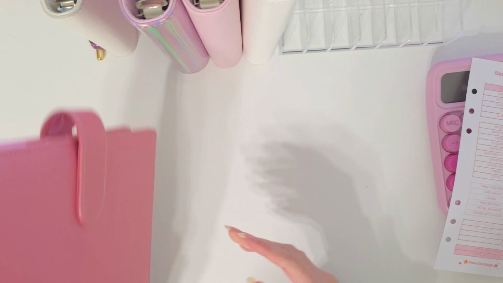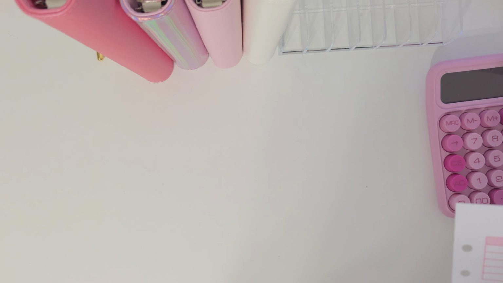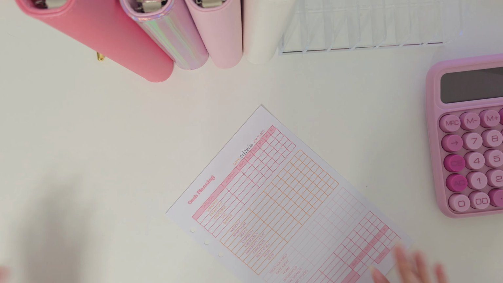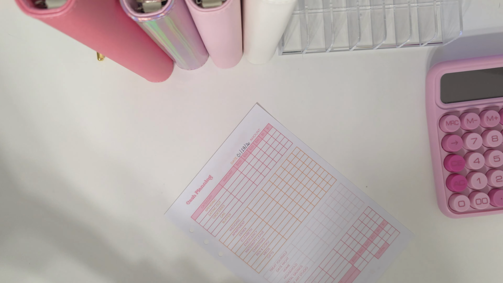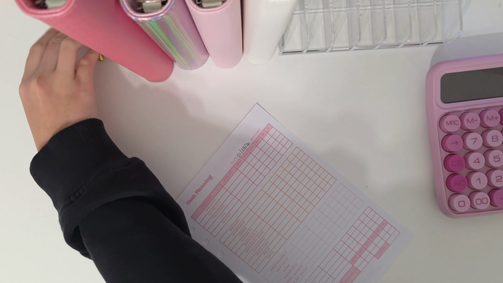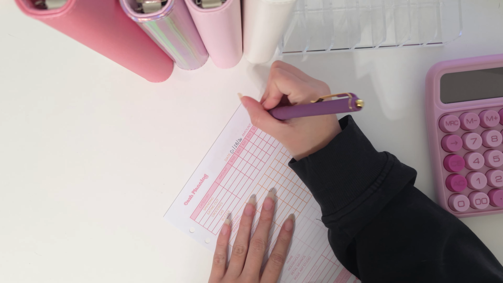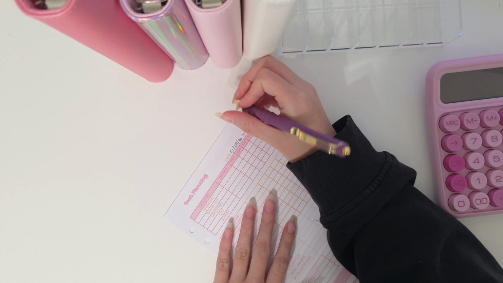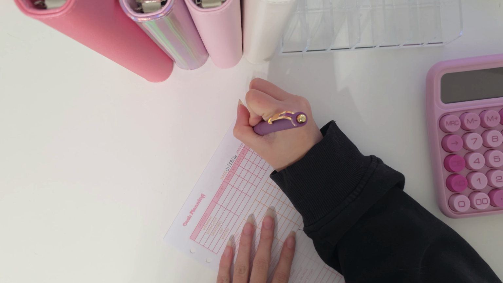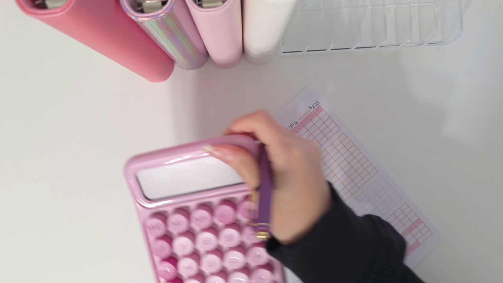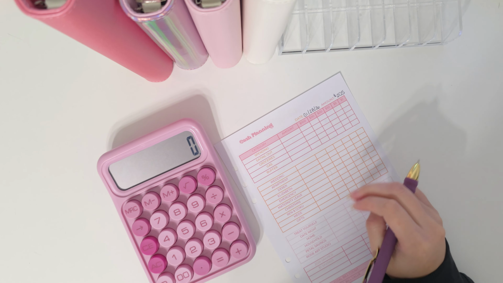Okay. So today is the 28th. Let me get a pen. So today we will be cash planning $205. Let's get our calculator here.